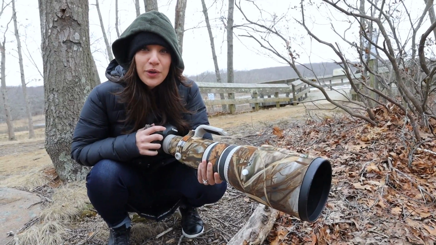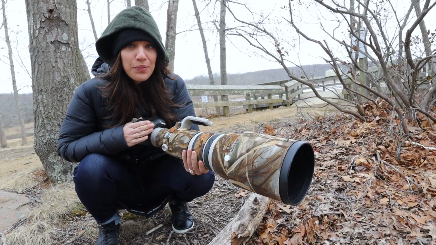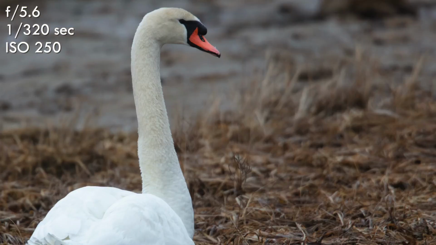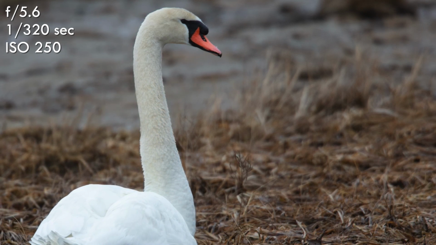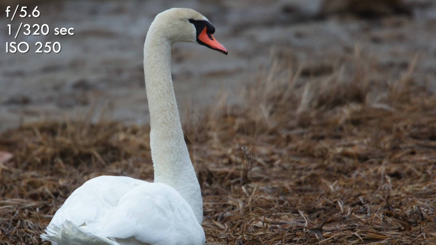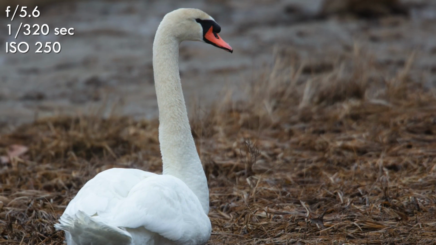I found a bird, it's a swan, and it's still. So I'll see how P mode does with still wildlife. The Canon P mode picked 1/320th because it decided that's about as slow as I could handhold that telephoto lens. When I moved the main dial, it would use a smaller f-stop number, thus giving me a slower shutter speed, but it wouldn't let me pick a faster shutter speed.